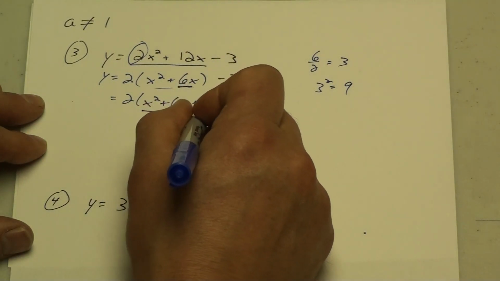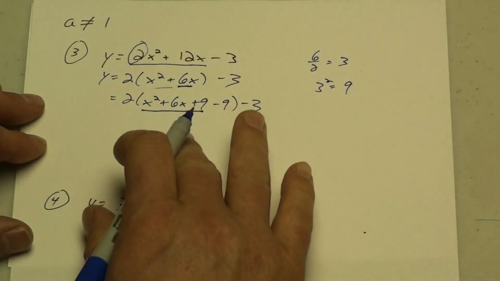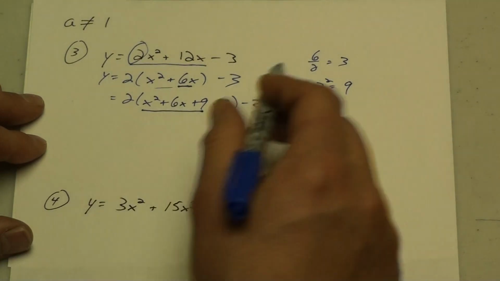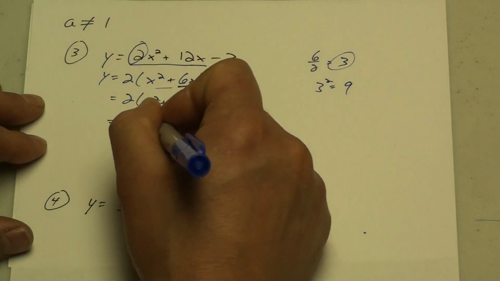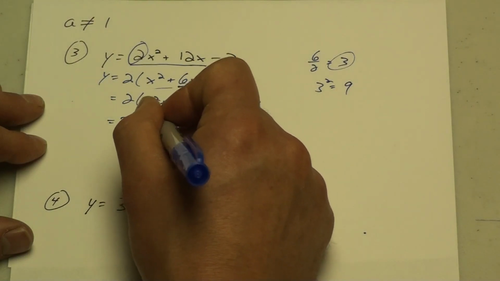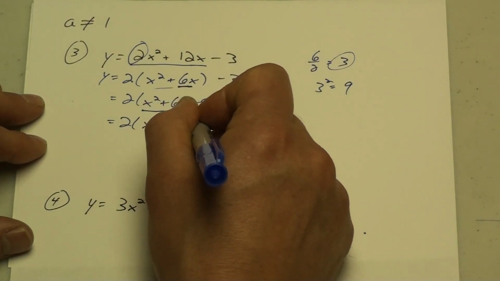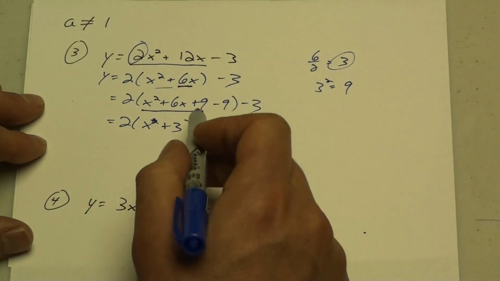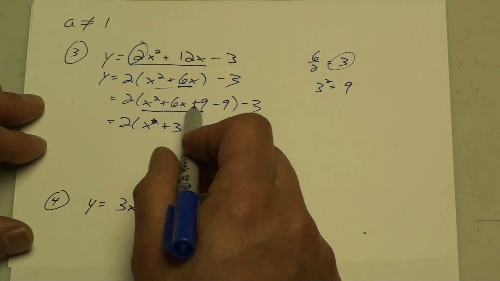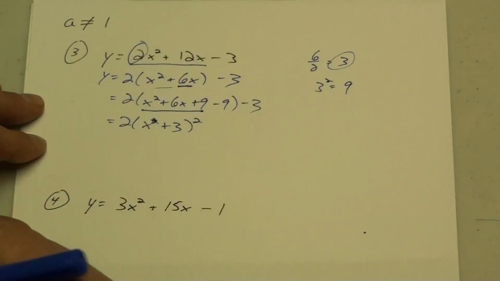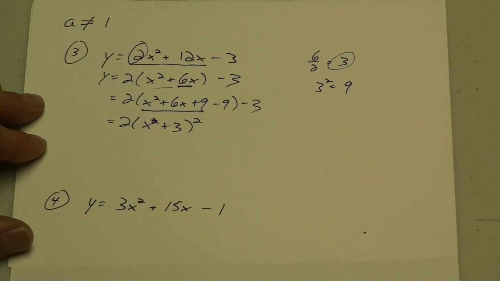These first three inside the brackets shrink down to half of the middle term, 3: 2 bracket x plus 3 squared. That's because two numbers that multiply to 9 and add to 6 are 3 and 3. It's just like x plus 3 and x plus 3 from factoring simple trinomials.